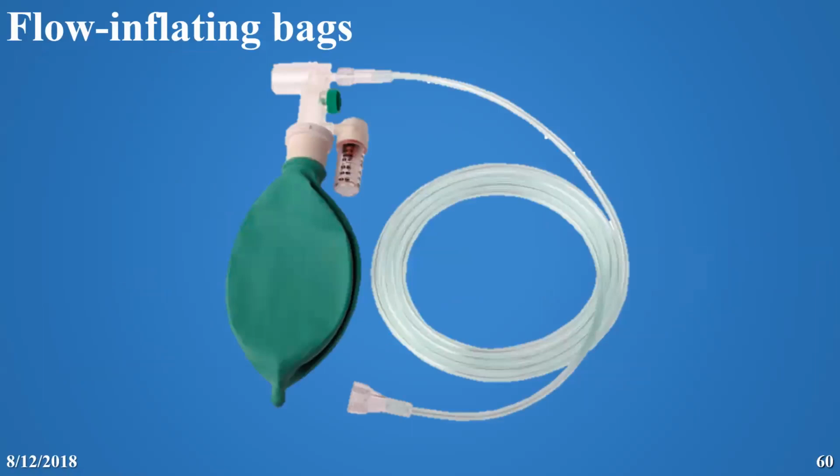The flow inflation bag is very important, but it needs flow. And this is the bag. In this bag, you can hold it by a finger, and there may be a valve, or it may be open and you have to hold it by hand, and it might be closed. You can see the gauge here to determine how much you are inflating, and then you can inflate.